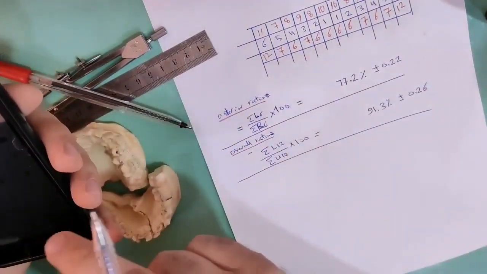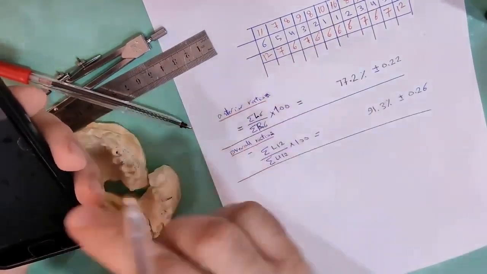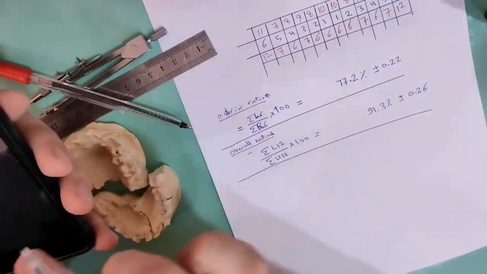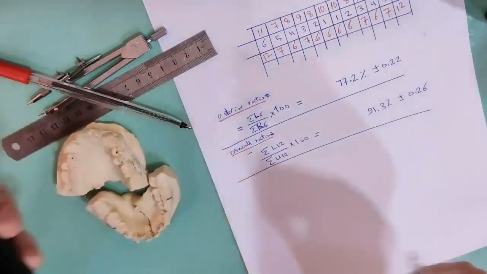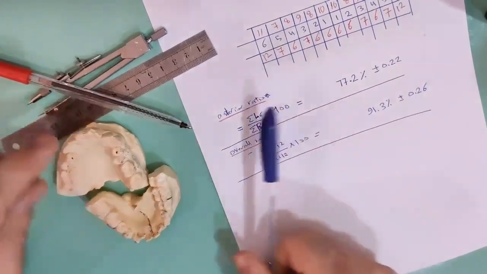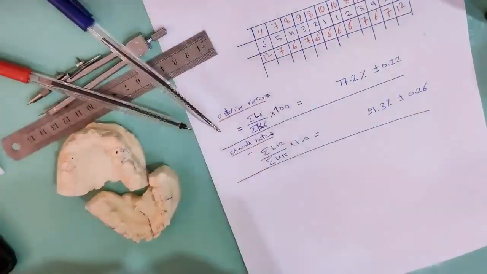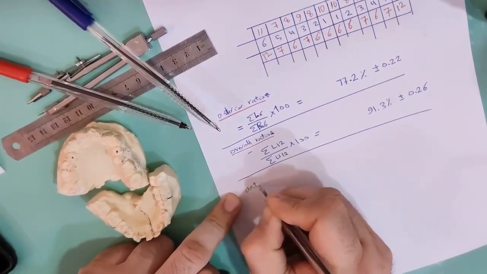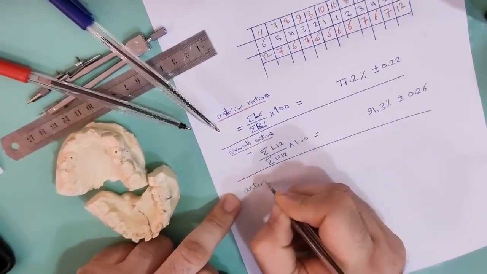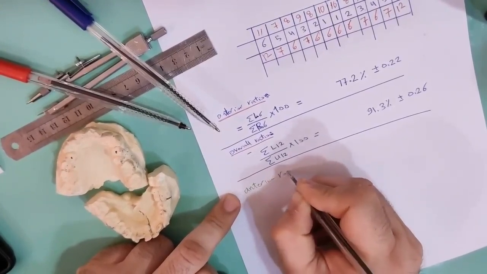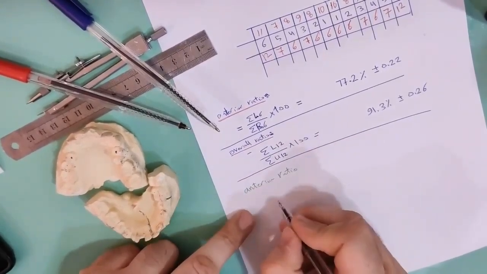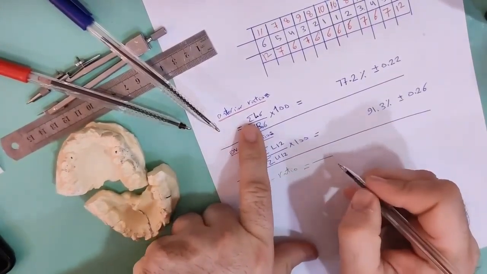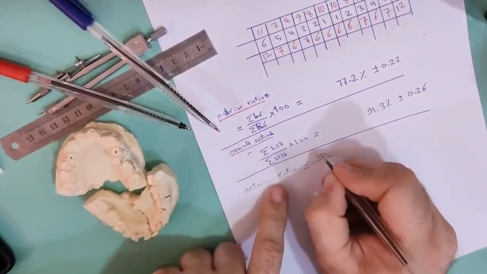The sum of lower 6 for this patient is 38.